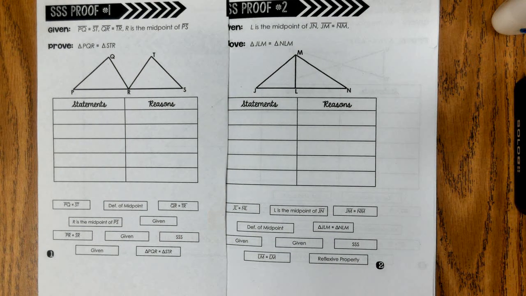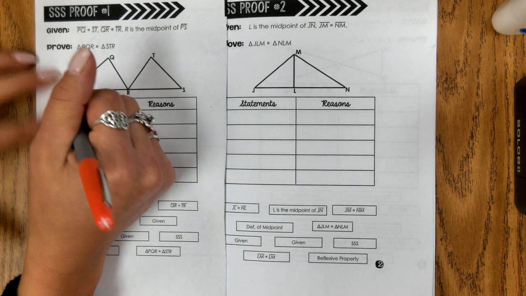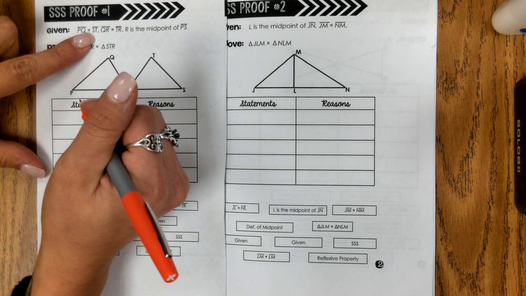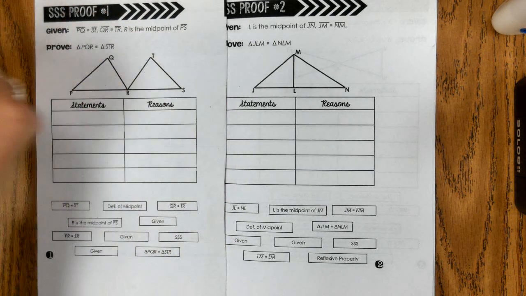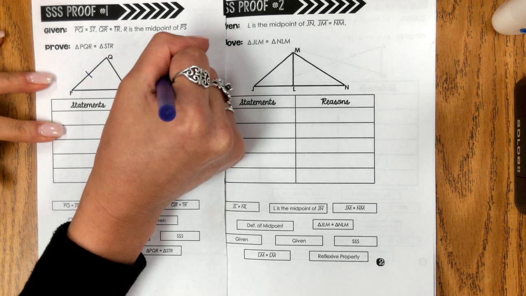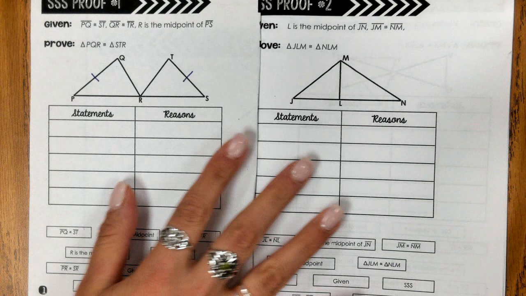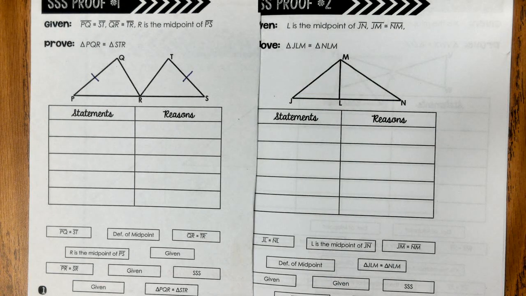So the first piece of given information is that line PQ, it's right here, is congruent to line ST. So if I'm looking at this triangle, I should be giving those 2 the same congruency markings. Okay, it says to make sure that you're labeling the picture, all right?